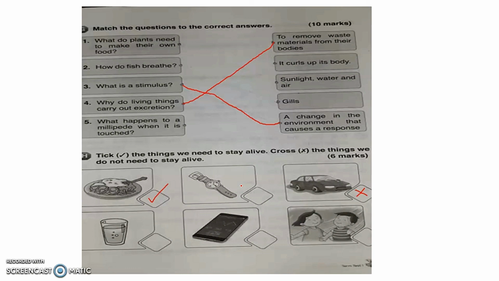Okay, do you have any more questions? Okay, again, pages 22 and 23, you answer 2 pages, letter F, G, and H.